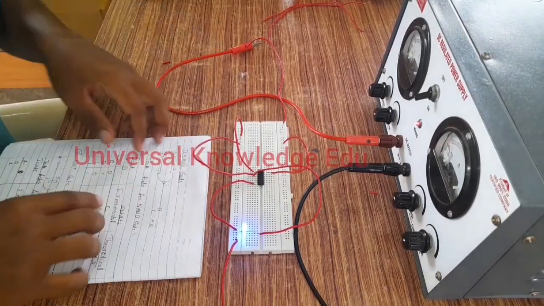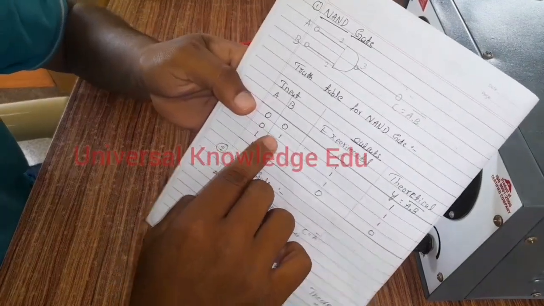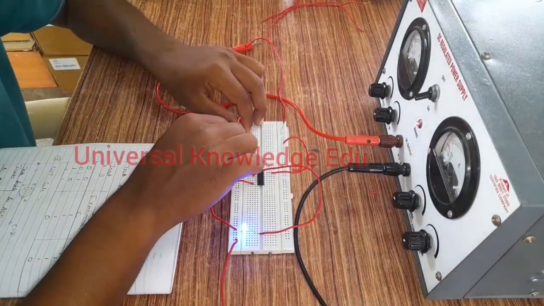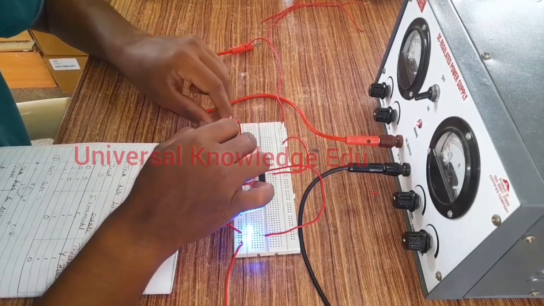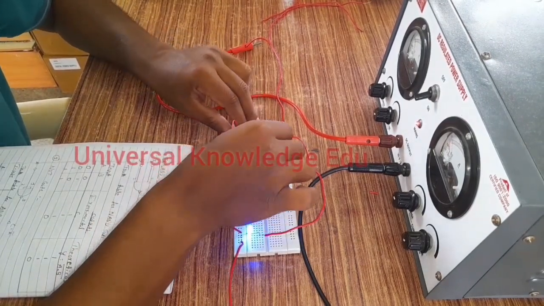Okay, we are connecting next 0 and 1. A is connected to 0, that is ground, and B is connected to 1.